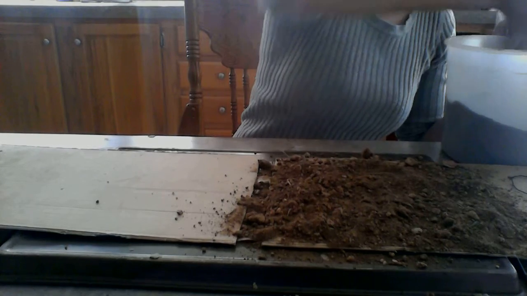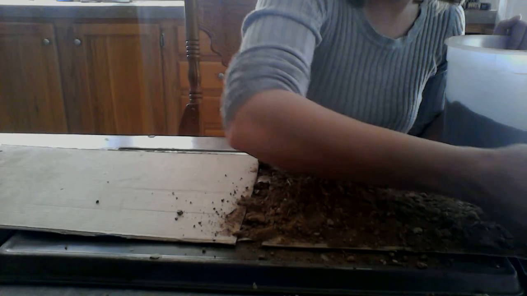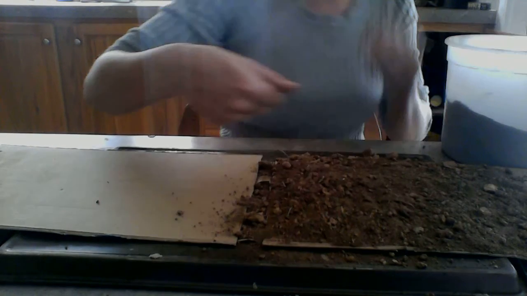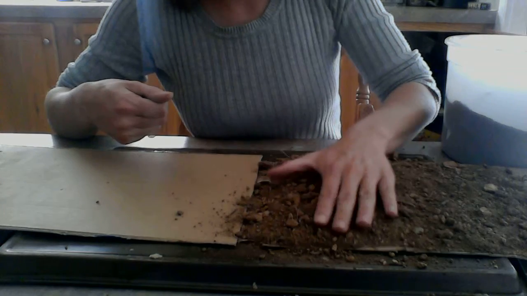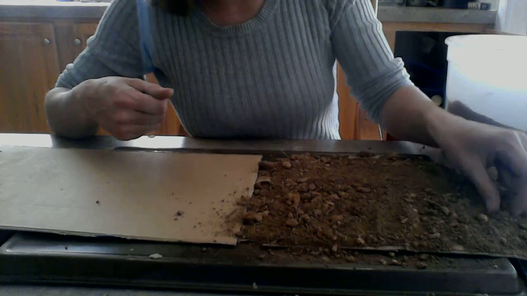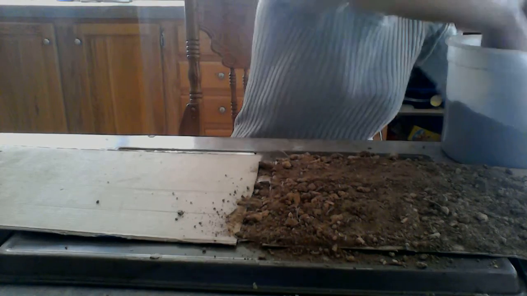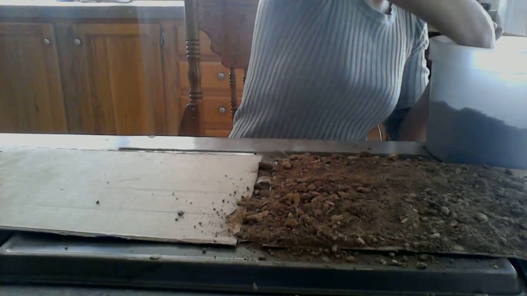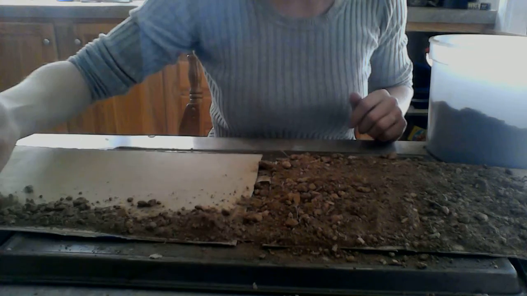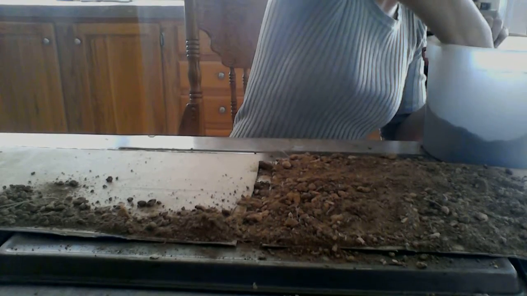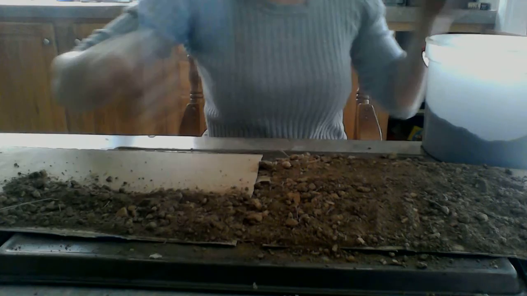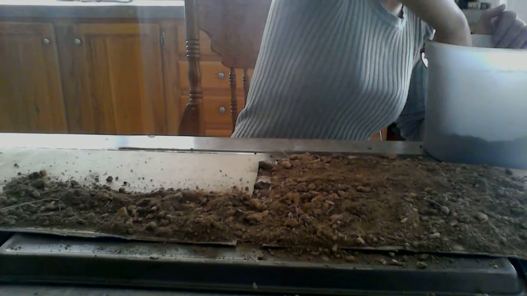Right now I'm just building the Earth's crust on top of the tectonic plates. You want to make it so it covers it, but you don't want it too thick, because if it gets too thick and heavy, then it won't shake the way that you need it to in order to demonstrate an earthquake. So I think that one is good. There's some of these rocks we don't need. Just a nice thin layer.